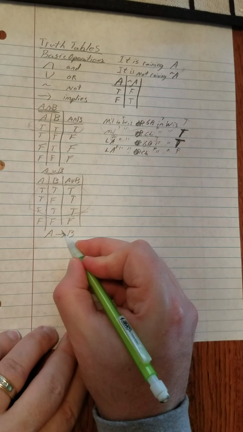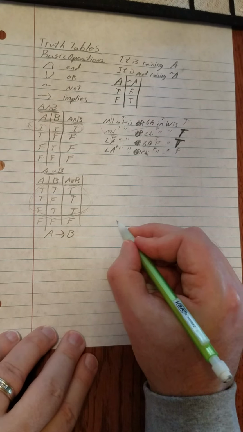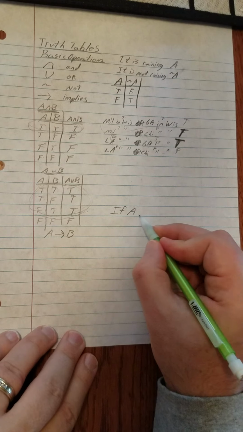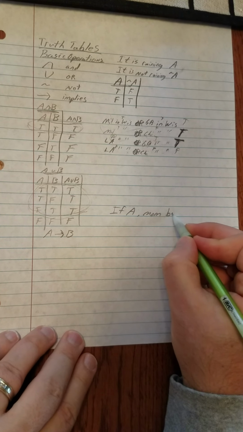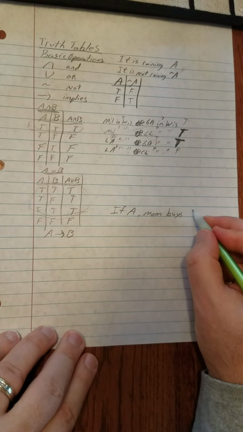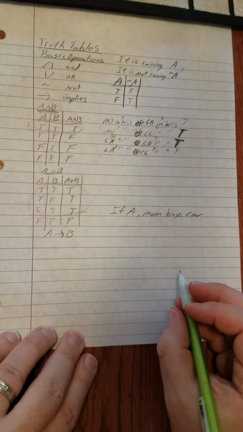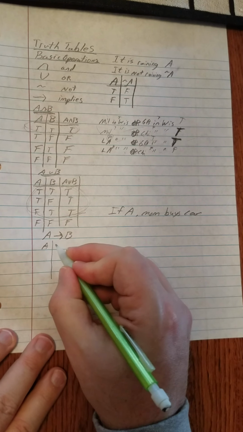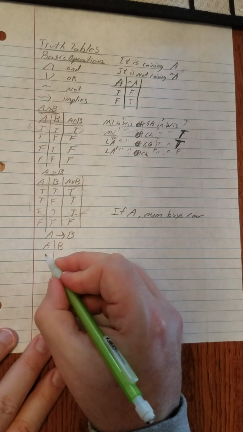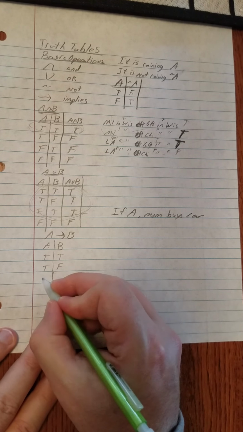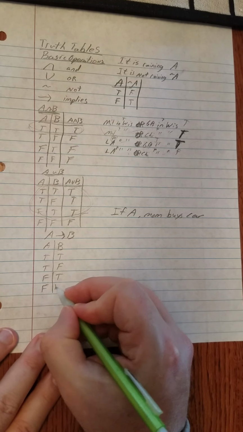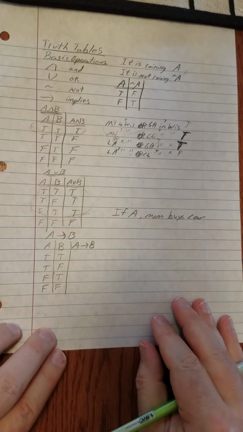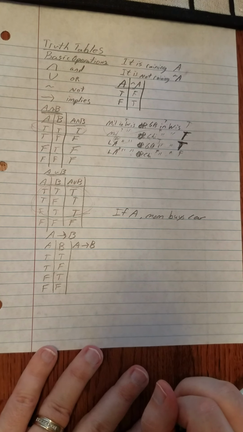Implies is basically saying, are you telling the truth? It's an if-then statement. So let's just make something up here. If you get an A, mom buys whatever, car. So one of four things can happen here. Again, the four scenarios, like any other problem, we have true, true, true, false, false, true, and false, false. So let's act out these four scenarios and see if mom's telling the truth here.